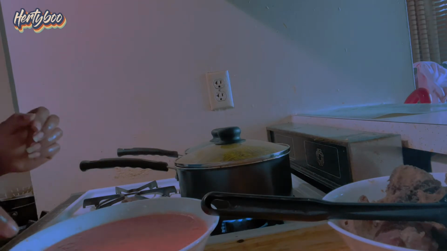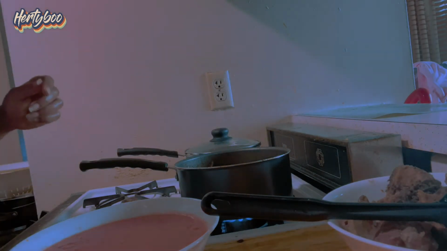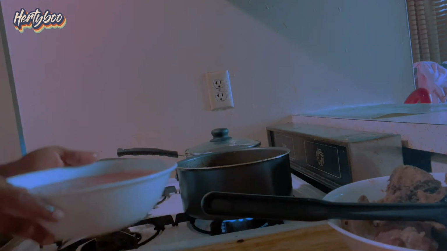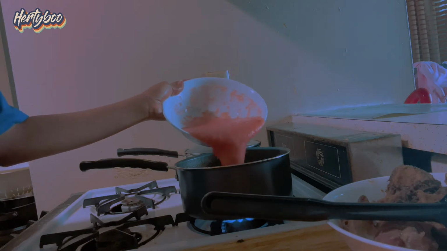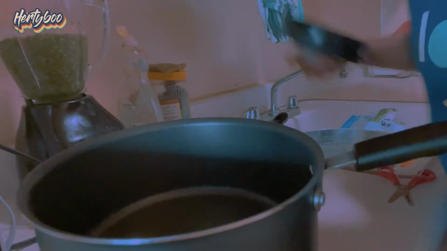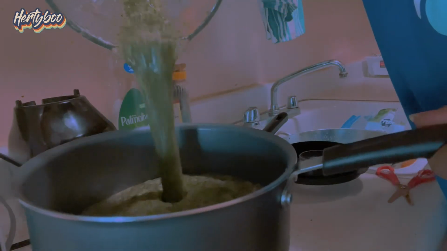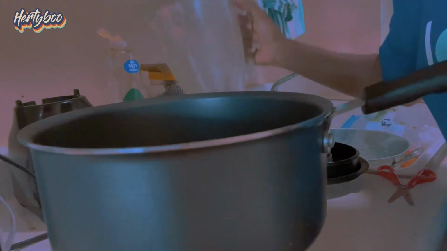Then we come back here and add our tomatoes to the onions that we already poured in the palm oil. I'll go ahead and pour it in here. Yes. And I'll put it on fire.